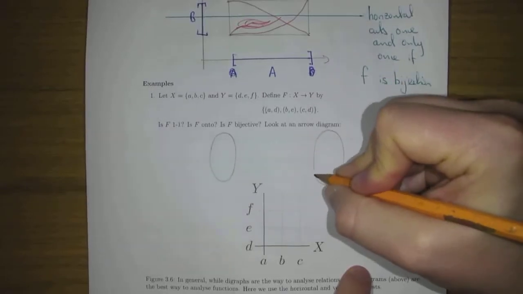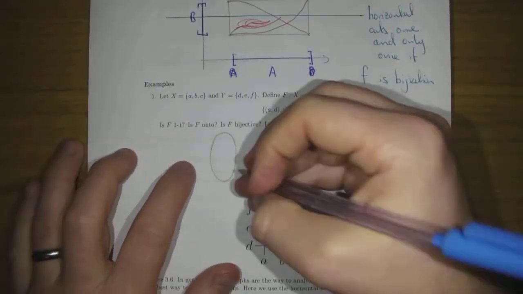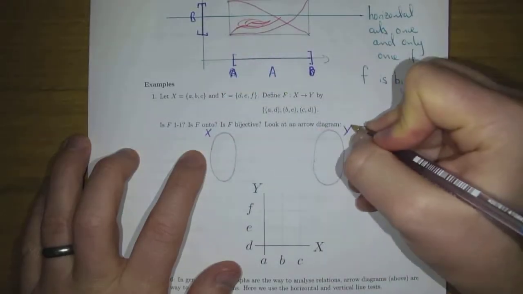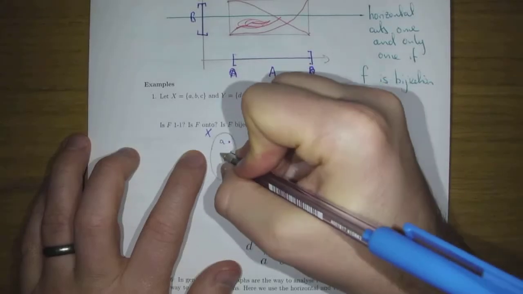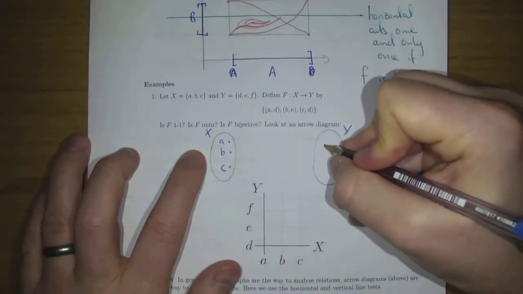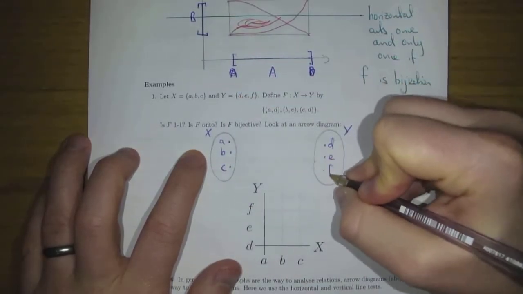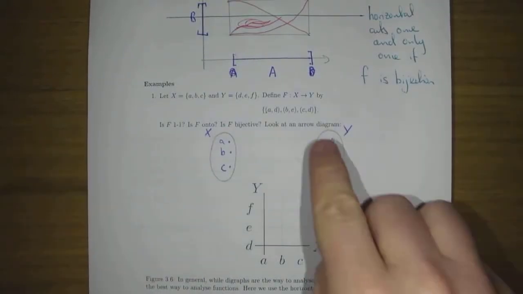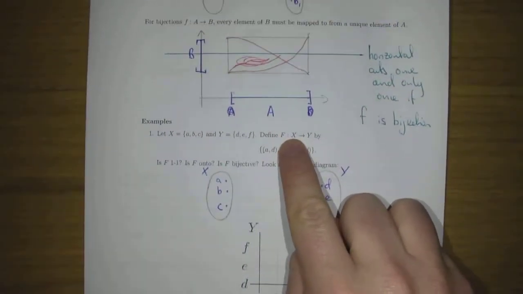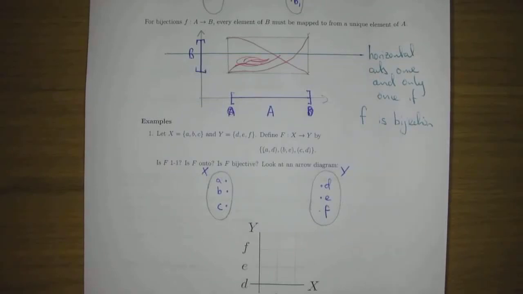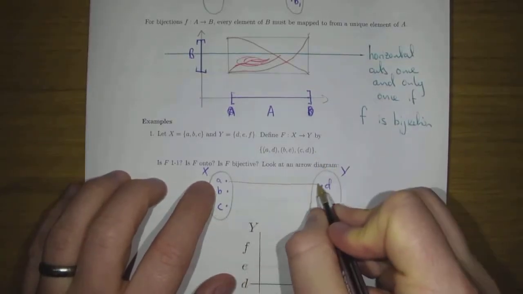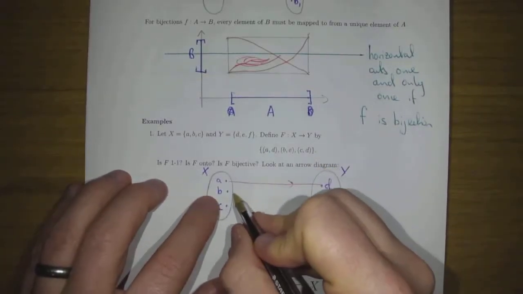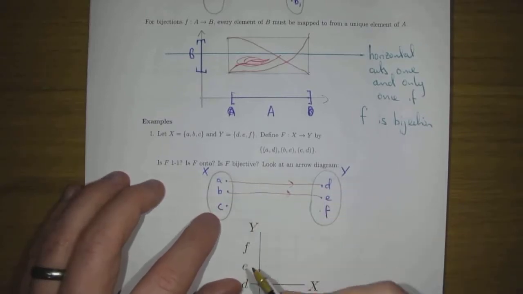Now we will draw a diagram and just kind of show that it's not really much good. So here's X, here's Y, A, B, C, D, E, F. You actually can't draw a diagram for this because it's not a relation on a single set, so there's no point drawing a diagram. A diagram would have to be X to X. So let's see, A to D, B to E, C to D.